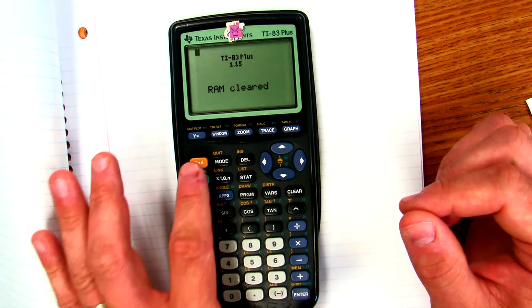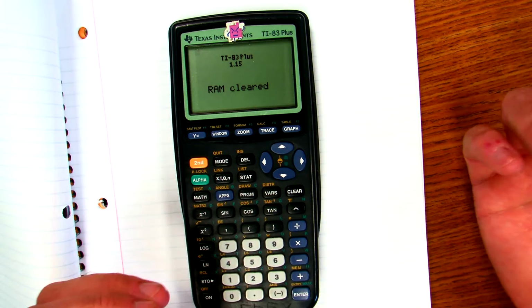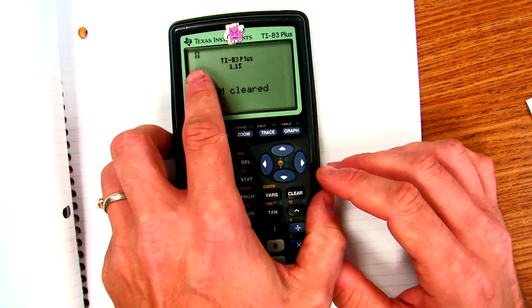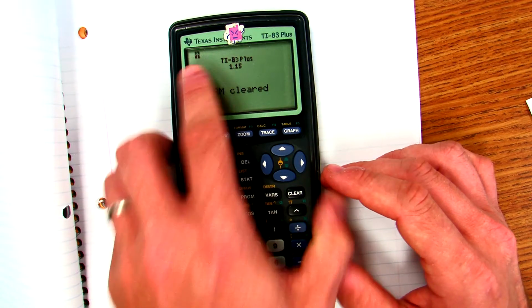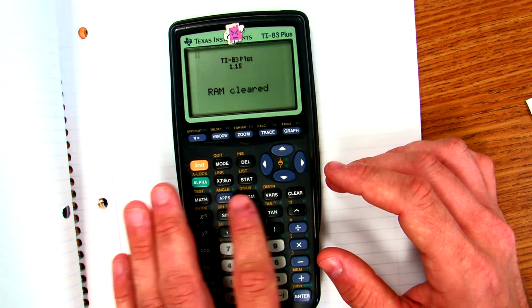What the second key does is it kind of acts like a shift key on your calculator, or on your keyboard at home. So when you hit the second key, your little cursor will turn into a little arrow. See how there's a little arrow in there? That'll activate all the commands that are in yellow above all the keys.